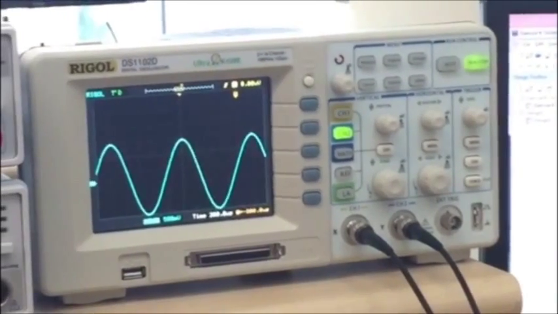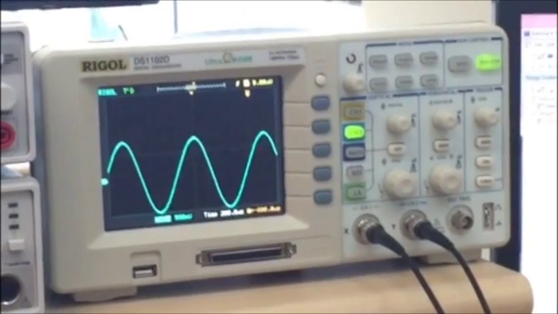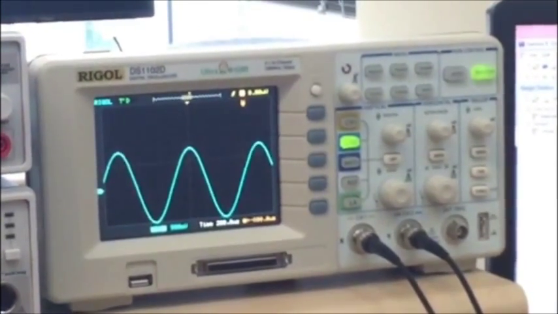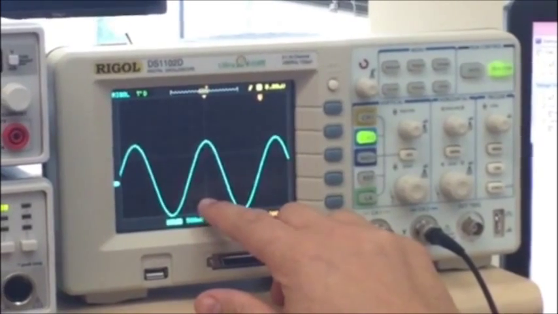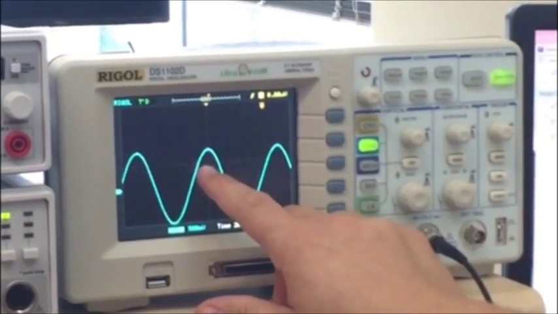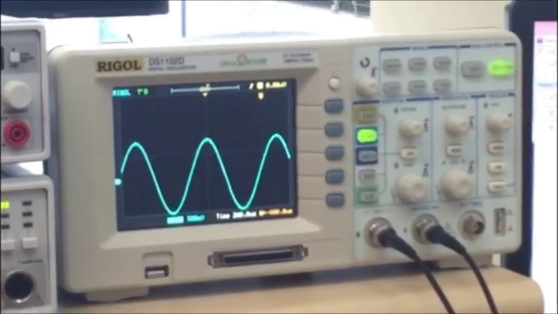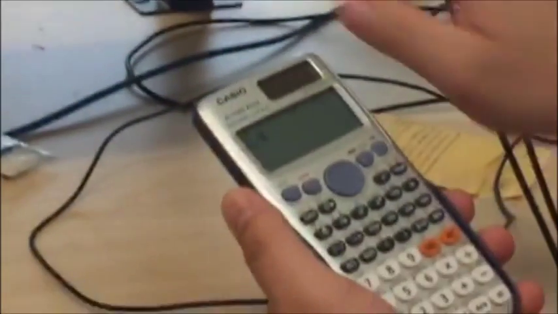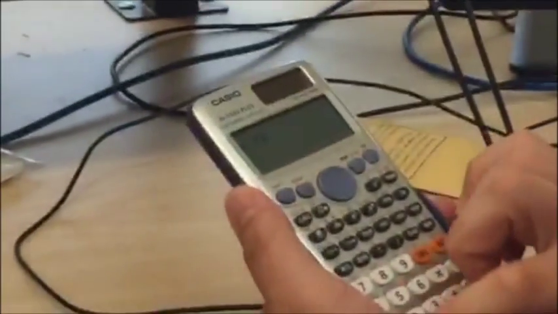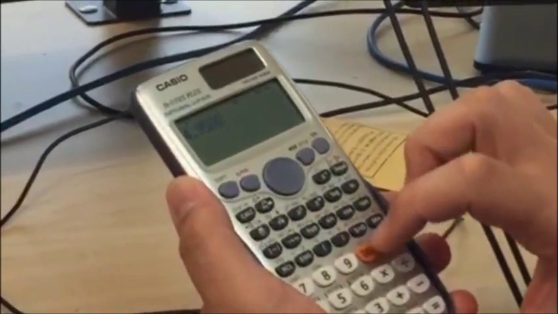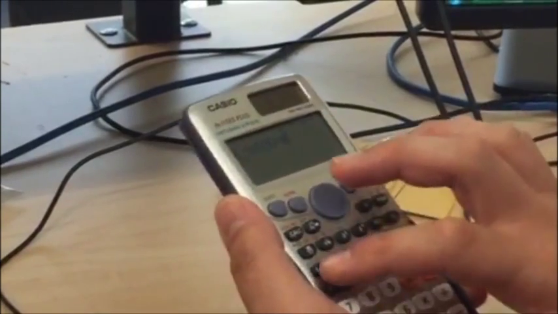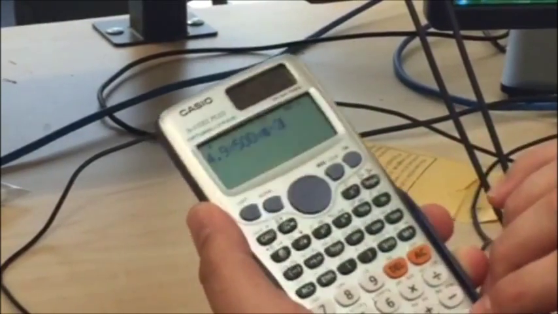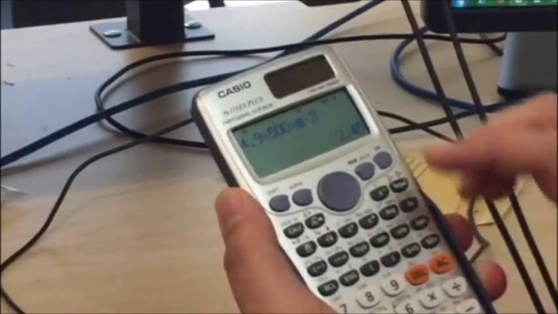So we're going to measure voltage peak to peak across resistor 2, which is on channel 2. Old school method, where you count the blocks. You got 1, 2, 3, 4.9. Then you times that by 500 millivolts, and you get 2.45.